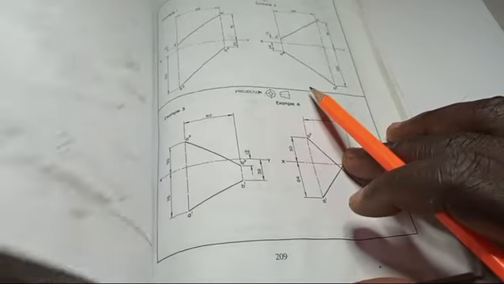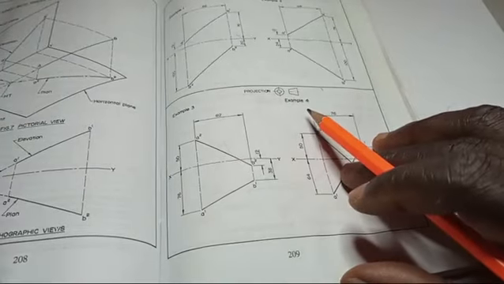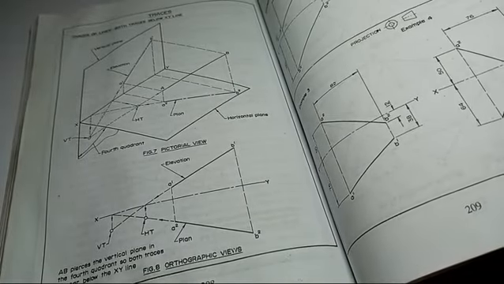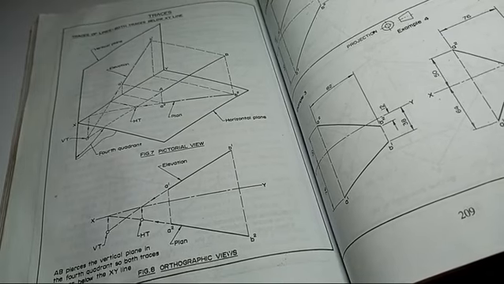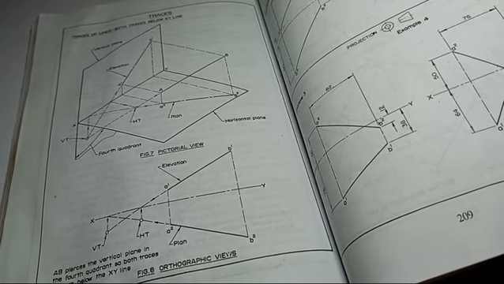Engineering drawing with worked examples, third edition by Pickup and Packer, example 3. We'll be solving the question on trace. So we're going to determine the true length, we'll determine the trace, and we'll also determine the angle of inclination to the principal planes. So let's start.